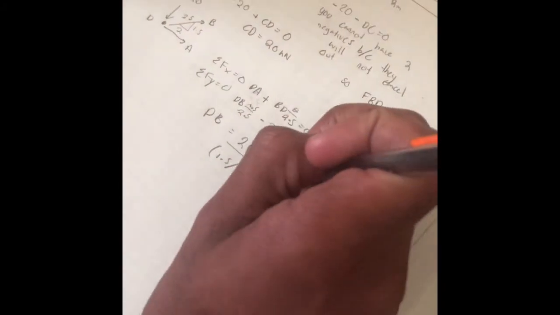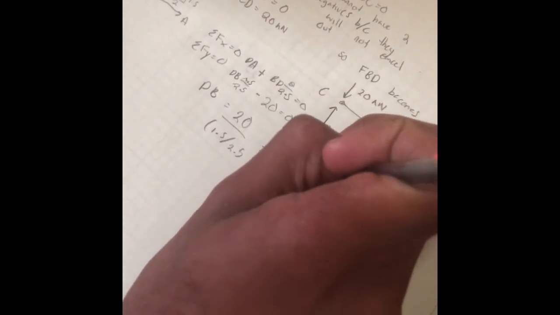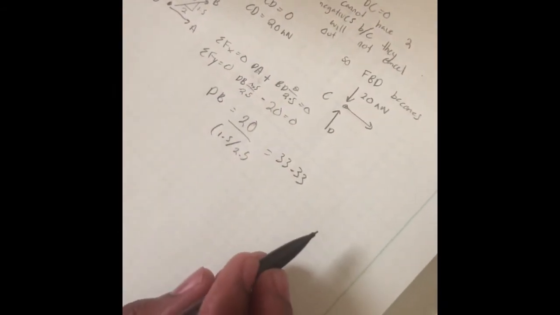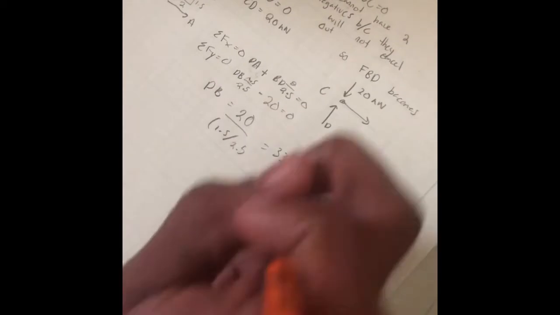Just give me 1 second, I'm typing it in the calculator. So I got DB equals 33.33. And don't forget units. For this case, we're using kilonewtons, so kN.